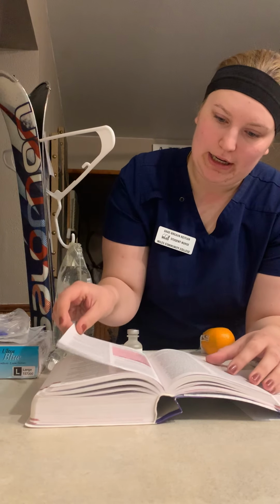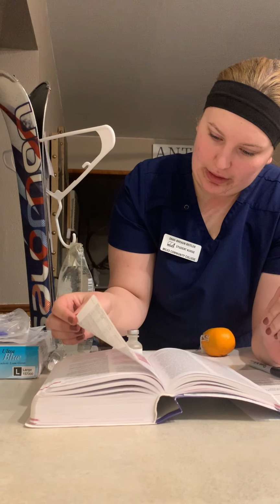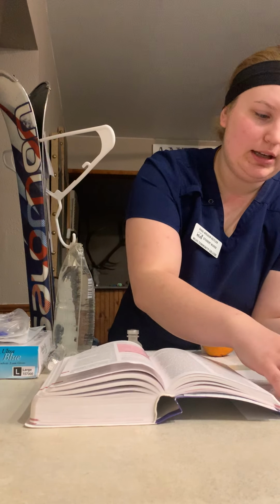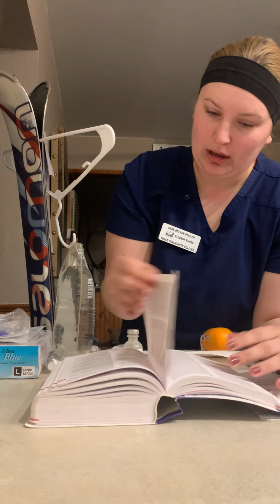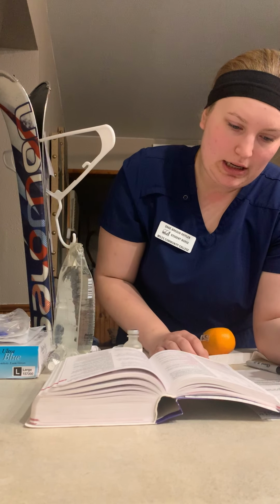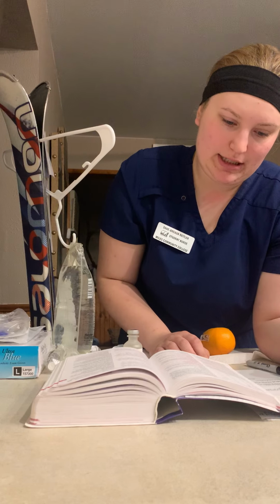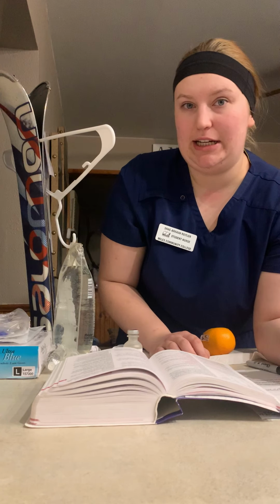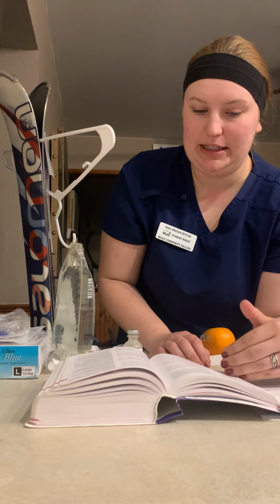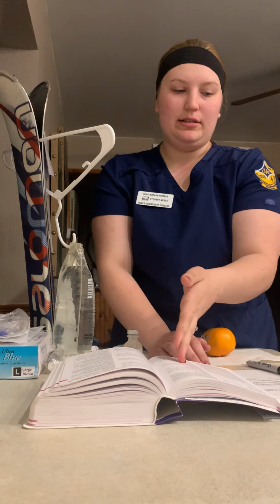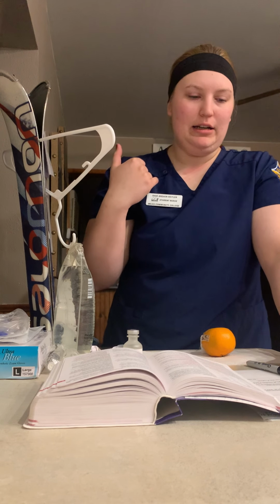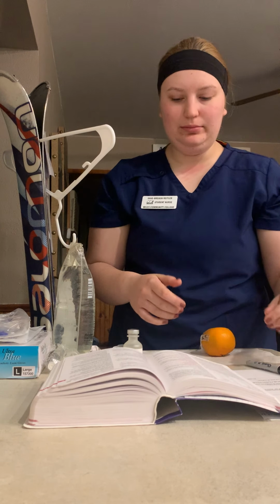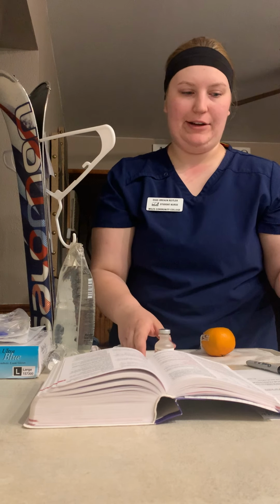So claforin is indicated for those with respiratory infections, and our patient does have bronchial pneumonia. But if you look under contraindications, it has a serious hypersensitivity to penicillins. So at this point, I'm not going to give this antibiotic. I'm going to call my doctor, let him know what I found out, and then get a new order for a different medication.